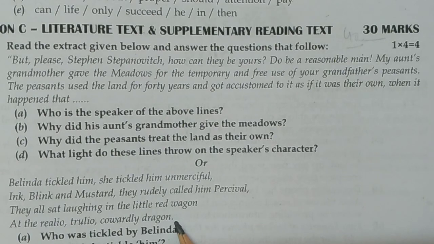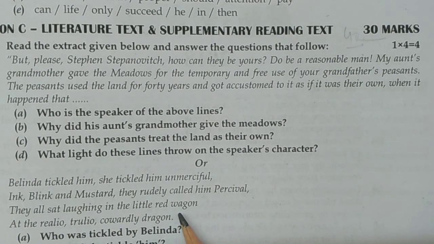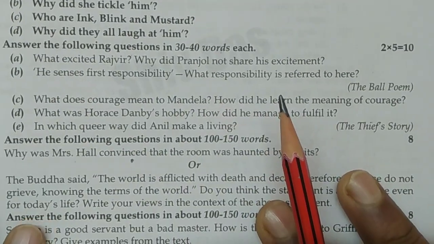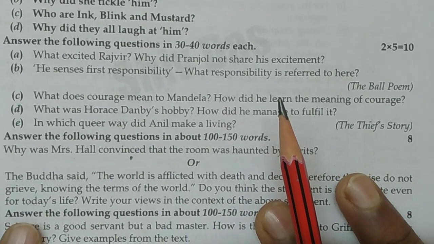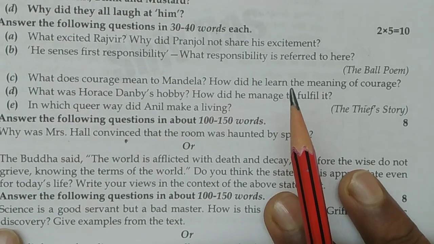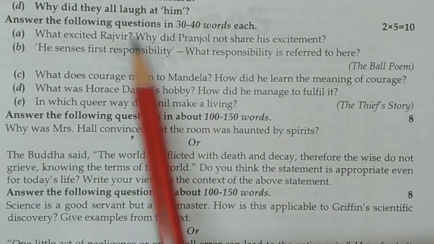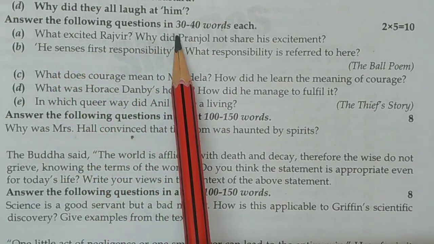You are getting two poem stanzas right now, and then you have to answer five questions. Previously it was 4 questions, and nowadays it is 5 questions. So out of two poem stanzas you have to attempt only one stanza and answer these 5 questions properly. The patterns are almost the same, and it depends on your practice how much marks you can score here. You will still get 'answer the following questions in 30 to 40 words'.